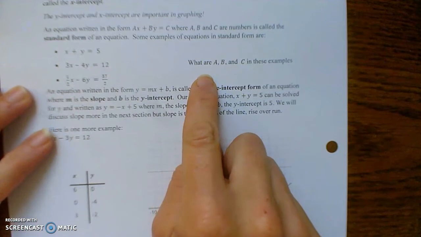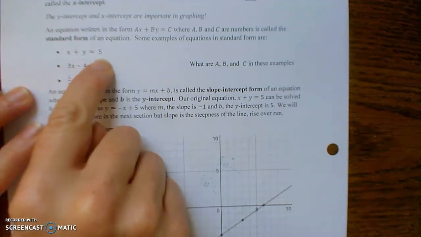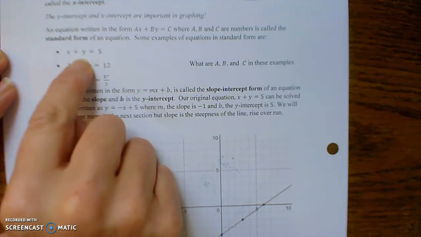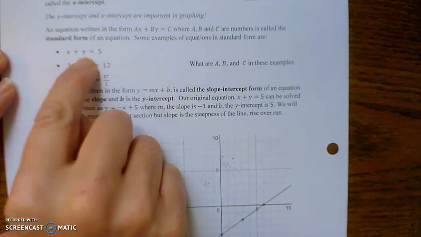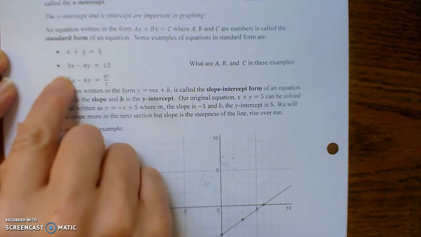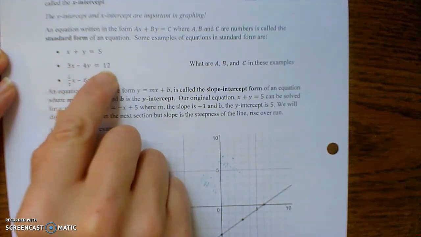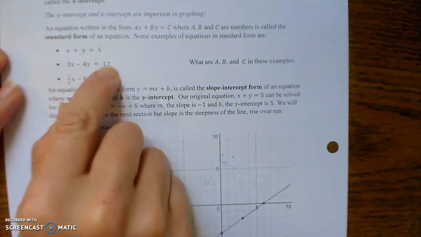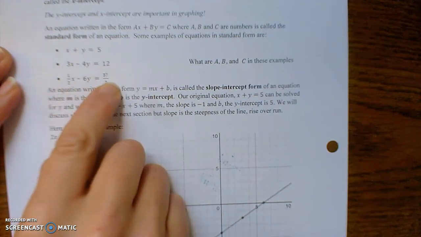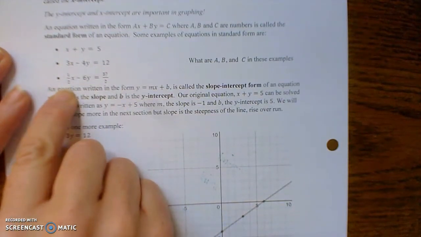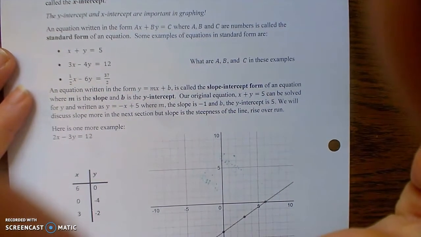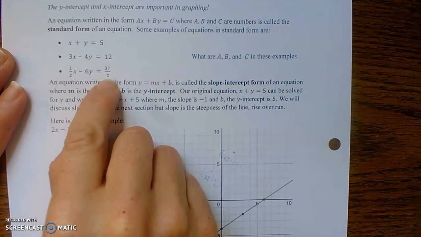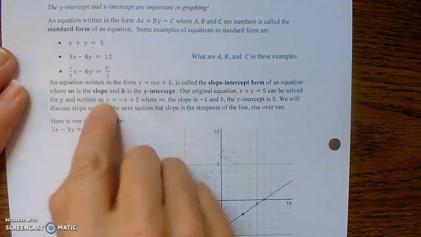So think for a minute, well, what are a, b, and c in these 3 examples? So x plus y equals 5, 1x plus 1y. So a is 1, b is 1, c here is 5. For 3x minus 4y is 12, a's got to be 3, b is negative 4, c is 12. And in this last example, a is 1 half, b is negative 6, and c is 37 halves. So this is one way to represent those equations.